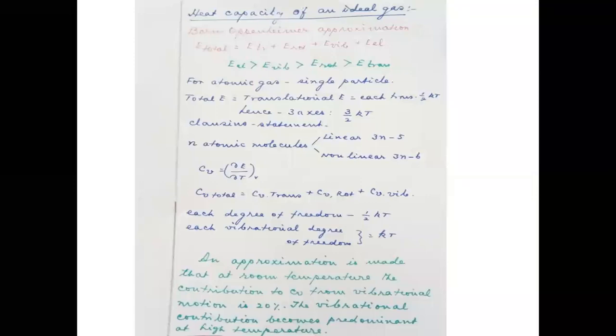There this statement comes: at a lower temperature, the vibrational contributions are frozen. But at higher temperatures, the vibrational contributions predominate. But quantum mechanics also says that for vibrational motion, zero point energy is there. You might have studied what is zero point energy in spectroscopy. Zero point energy means even at 0 Kelvin, there is a small portion of vibrational motion.